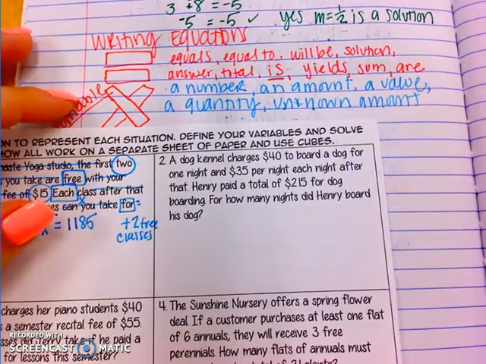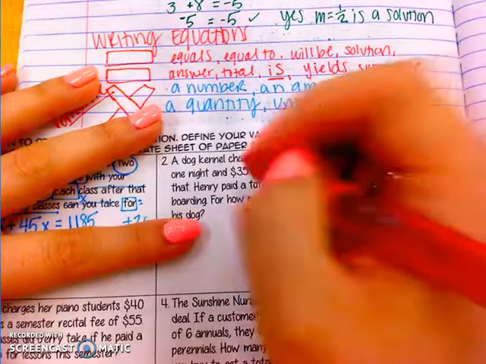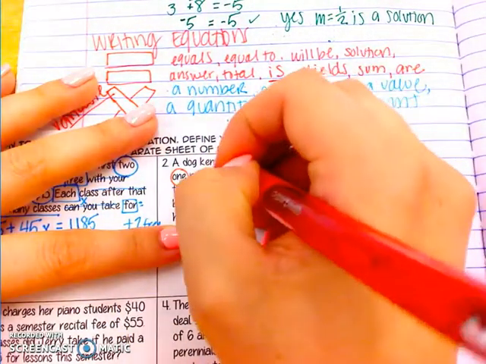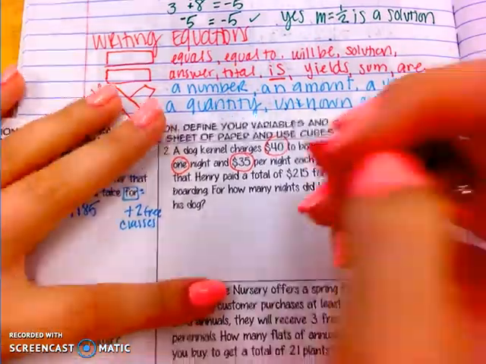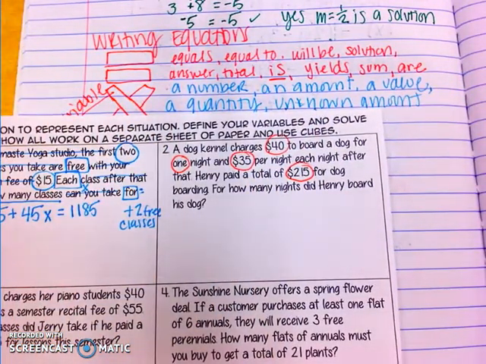So if we're looking at a dog kennel, we're going to circle the numbers. Charges $40 to board the dog for 1 night, and $35 per night each night after that. He paid a total of $215. For how many nights did he board his dog? Okay.